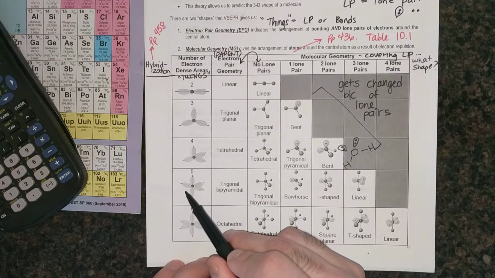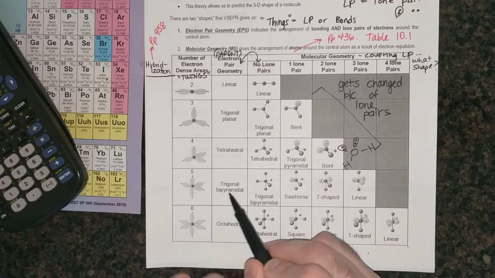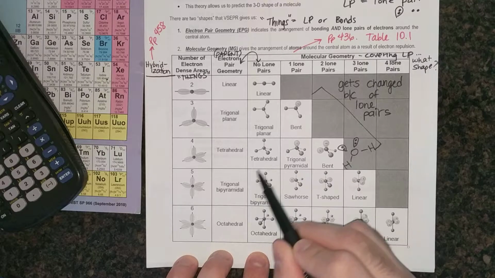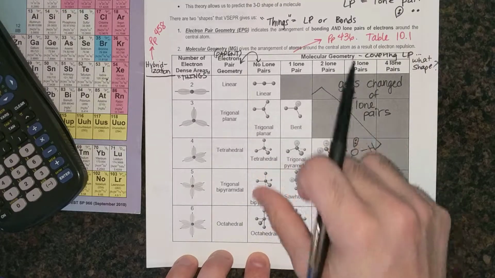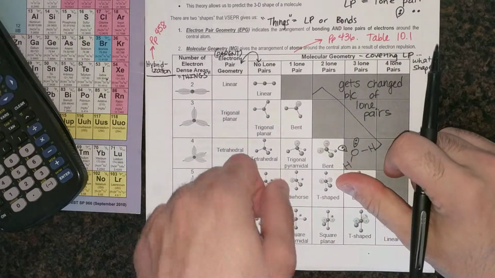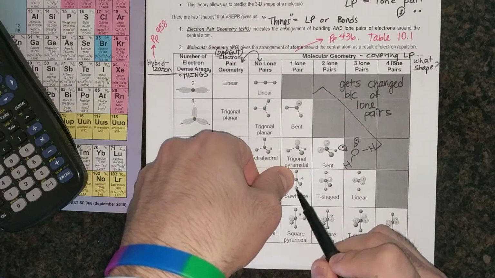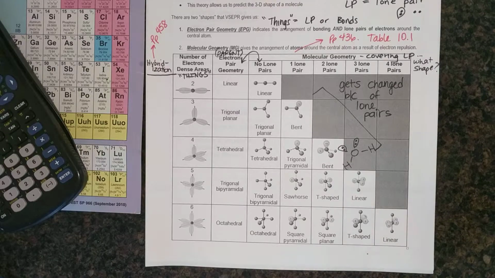Now, if I have 5 things around my central atom, that's going to be trigonal bipyramidal. So no lone pairs, trigonal bipyramidal, right? I can't cover any lone pairs. If I have one lone pair, it's known as seesaw, right? And why do you say it looks like a seesaw?